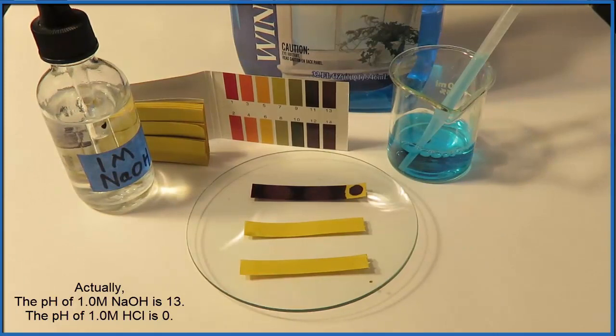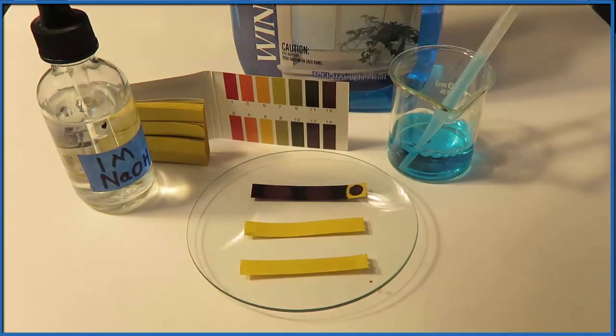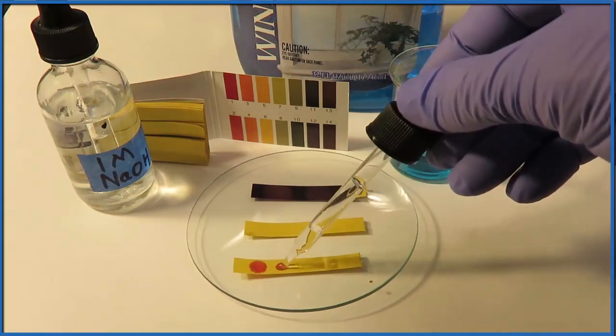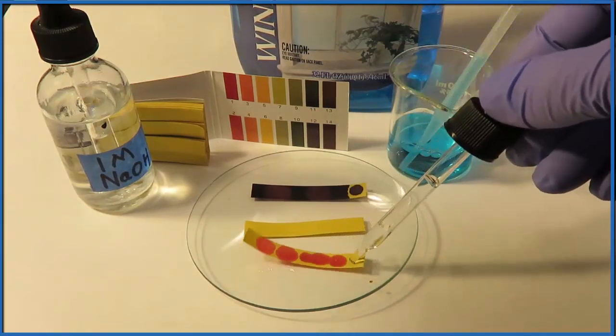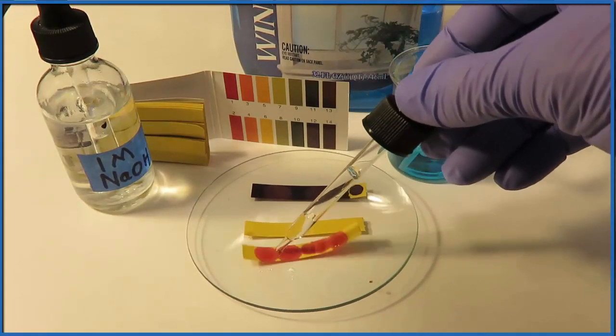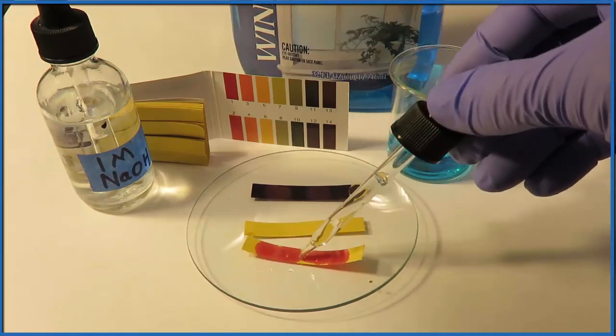Next, we're going to take some hydrochloric acid. That's a strong acid. And we'll put that on the pH paper. And you'll see from this that we get a pretty bright red. That shows us that we have an acid. The pH right here is probably about 1.